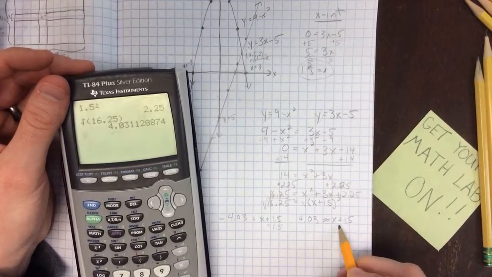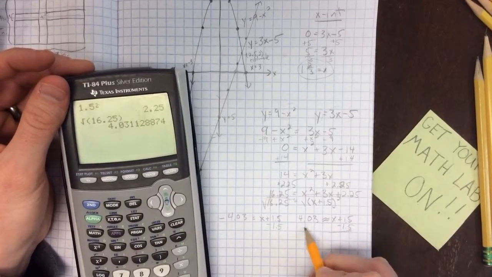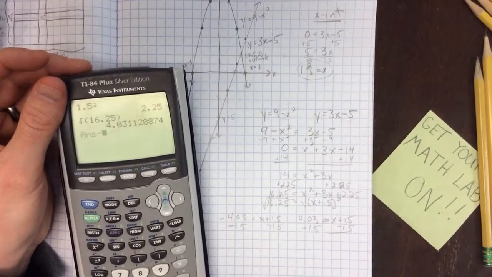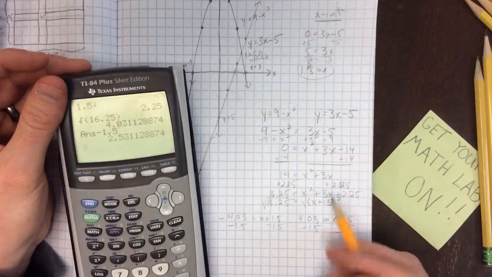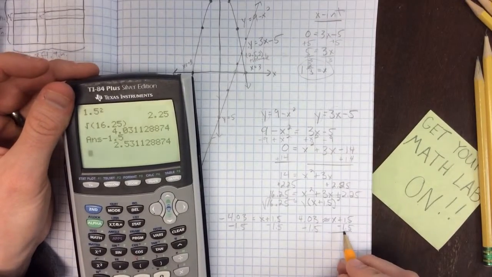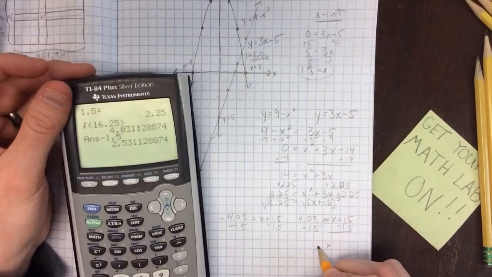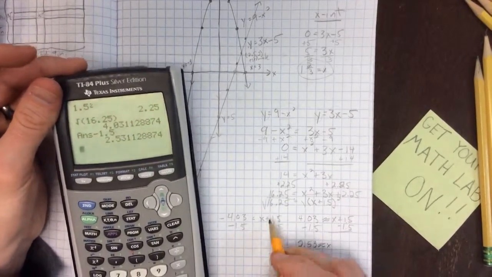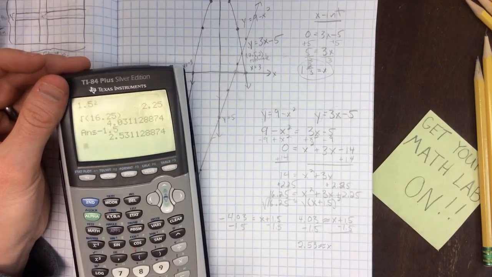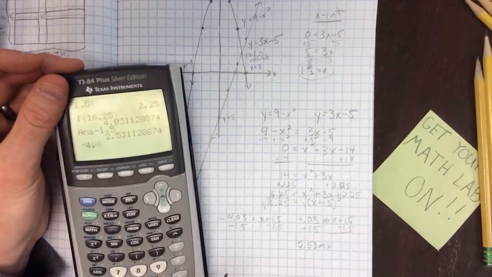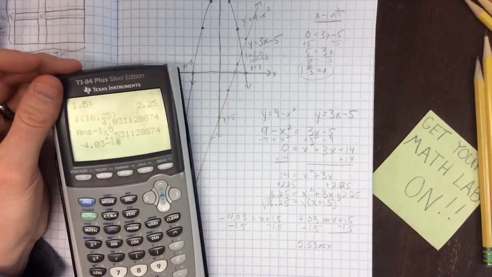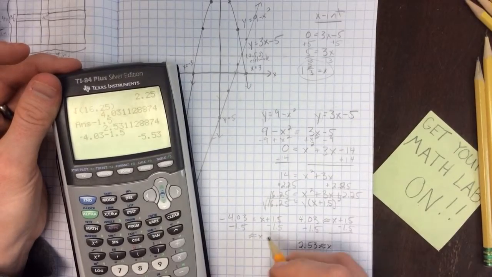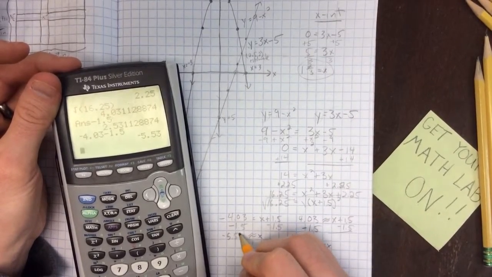Subtract 1.5 from both sides, and we get 2.53. So x is approximately 2.53, and over here we get negative 4.03 minus 1.5, and we get x is approximately negative 5.53.